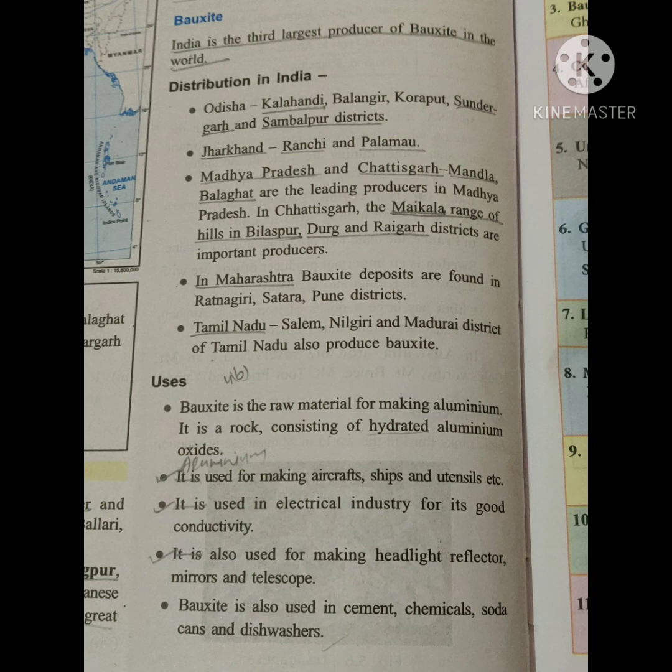Mica is also a superior insulator, means it is a very bad conductor of heat and electricity. It does not allow electricity and heat to pass through it. So it can withstand high voltage of electricity. That's why it is used as thermal insulator and electrical insulator in electric industries.